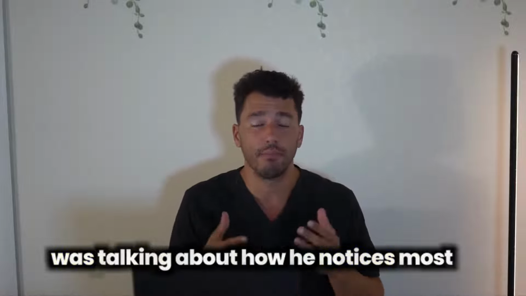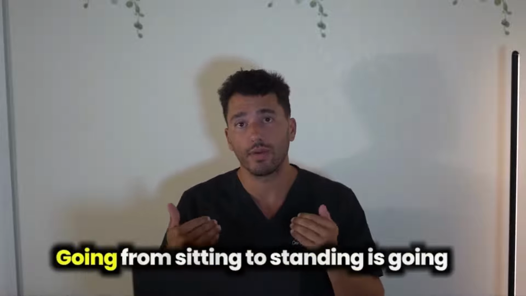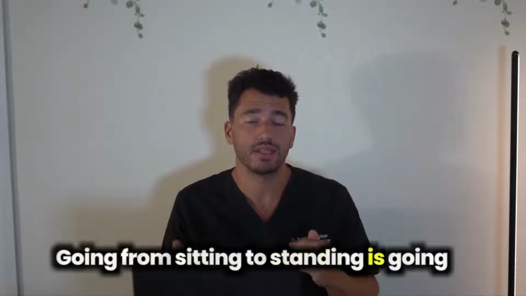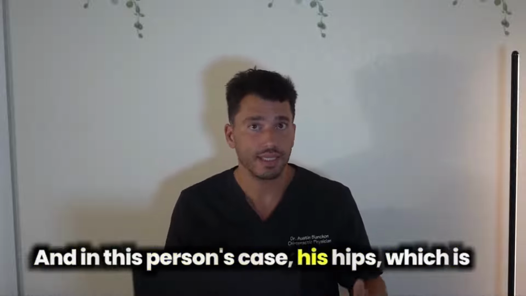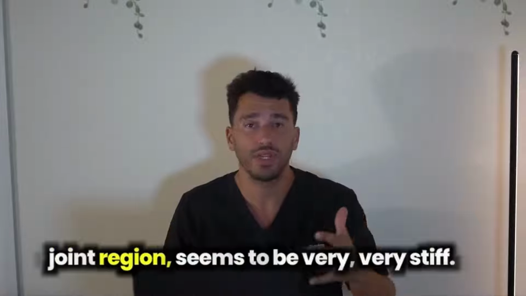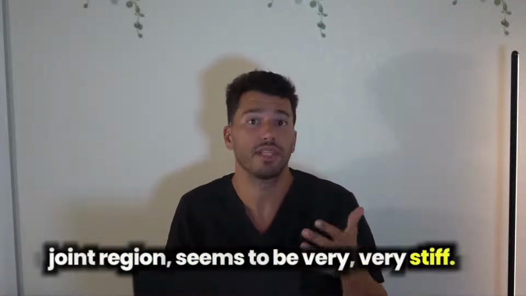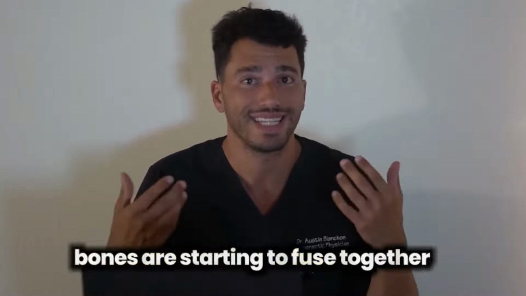Yeah, so this patient with ankylosing spondylitis was talking about how he notices most of the stiffness in his hips. So that is a hallmark sign. Going from sitting to standing is going to require a lot of hip mobility. And in this person's case, his hips, which is his pelvic region, which is also his sacroiliac joint region, seem to be very, very stiff. Now that could be because his bones are starting to fuse together.